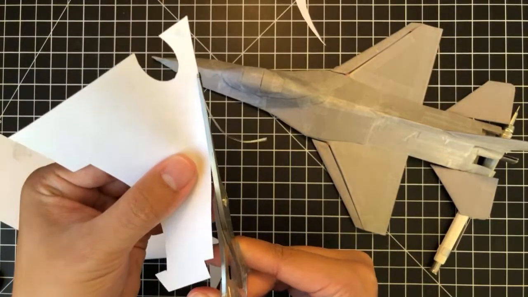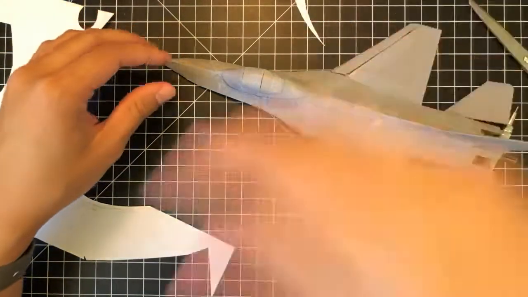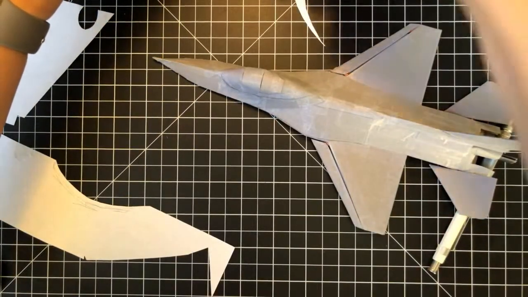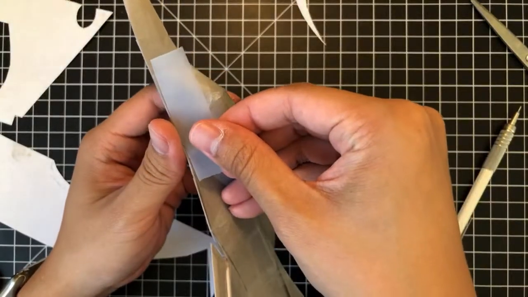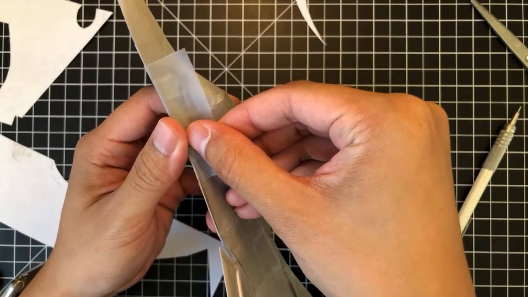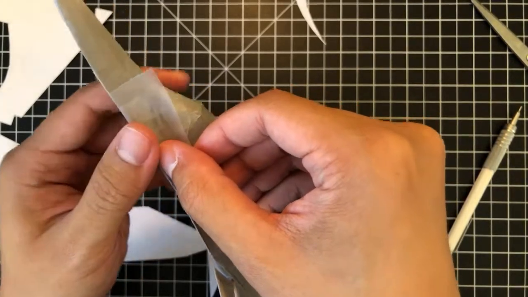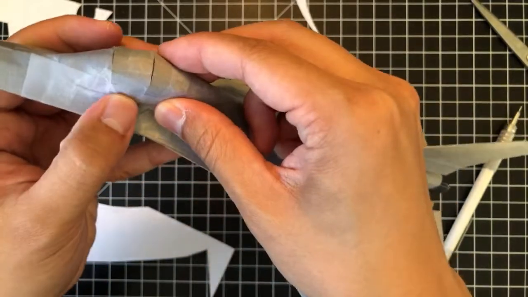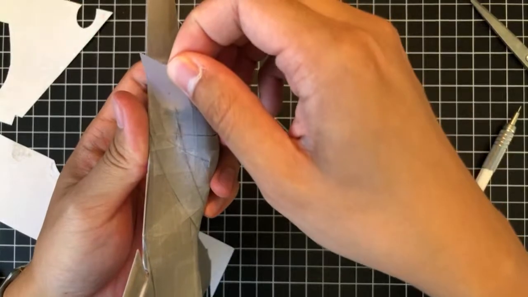Actually, that's all we need. We need something that we can see through. Here, let me do this. This is going to be an interesting new idea. I'm going to try taping this and extracting this shape via tape.